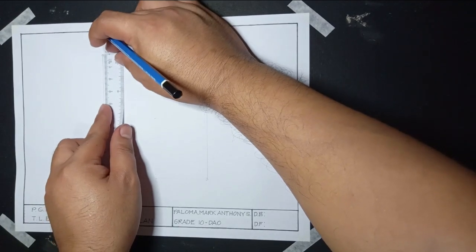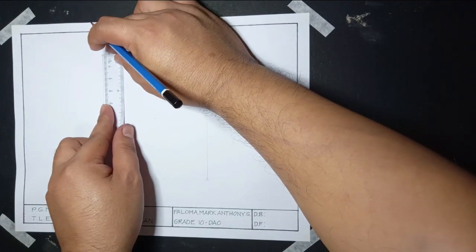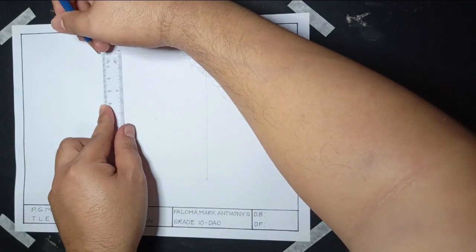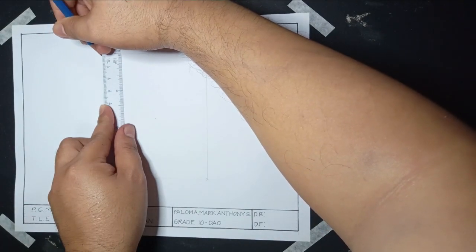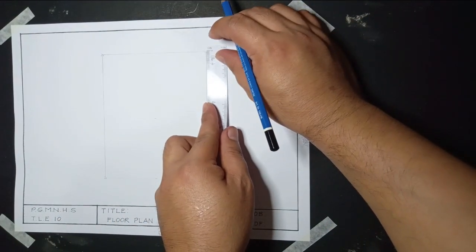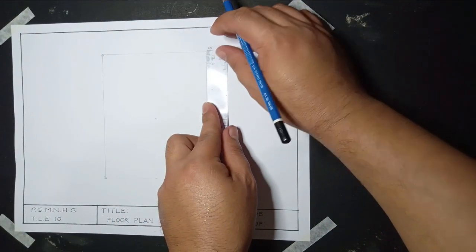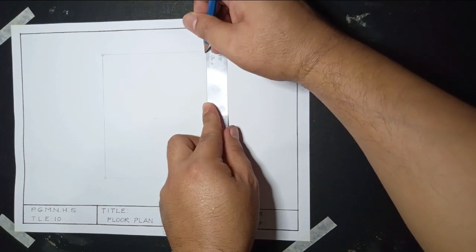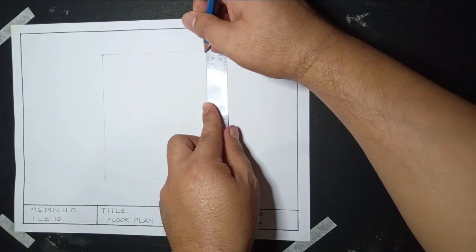Just need to make sure that you have a pointed tip pencil so that you can really have an accurate 0.15 centimeters. That's it.